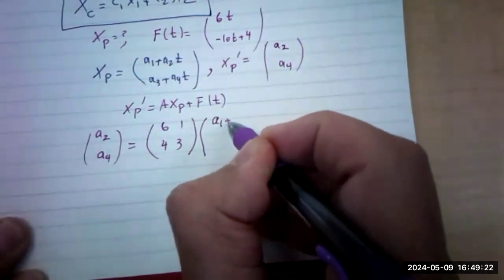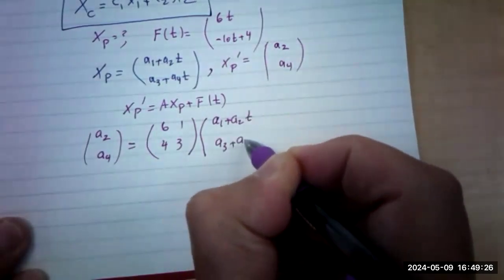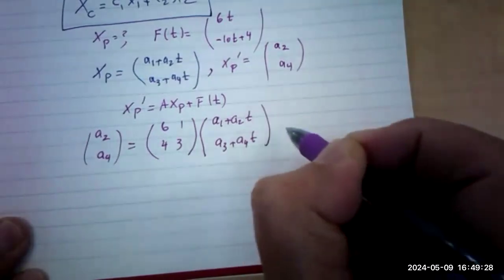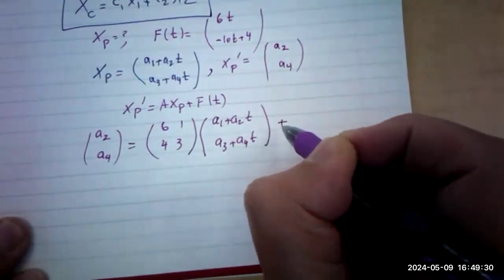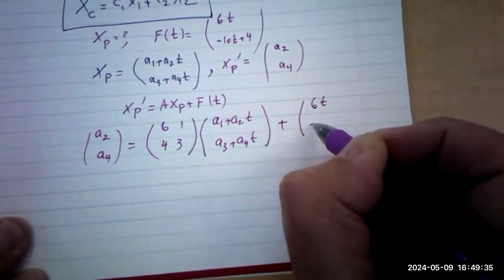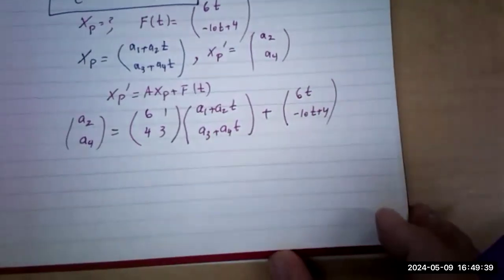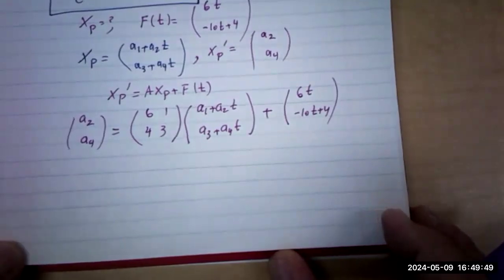Your xp is A1 plus A2t, and A3 plus A4t, plus f of t. Your f of t is 6t and negative 10t plus 4. You have to simplify the terms on the right. You combine them into one matrix, and you have one on the left. You let them equal to each other. Then you'll be able to find these components.